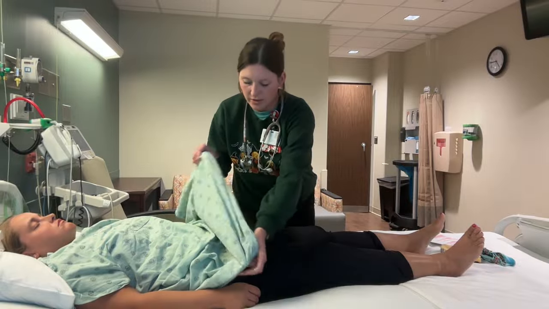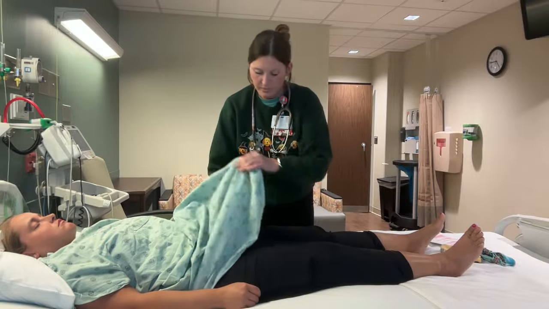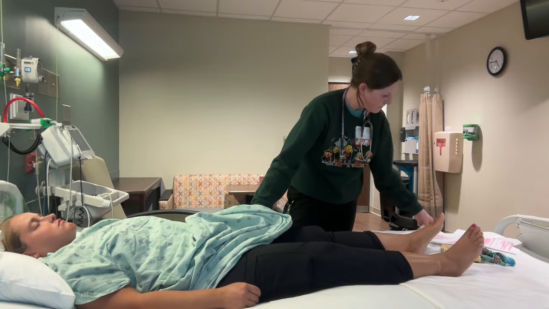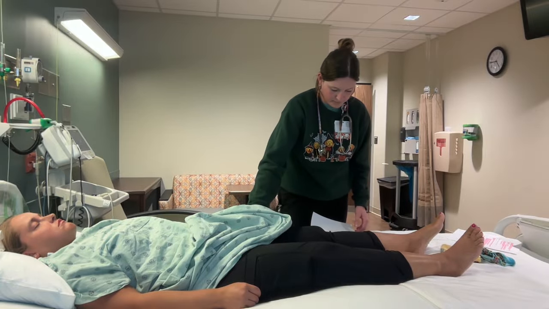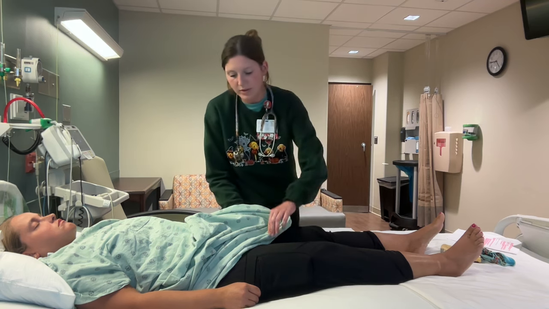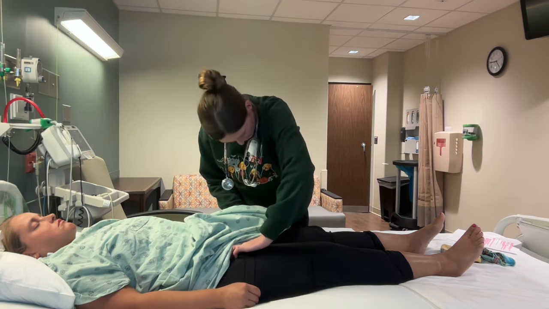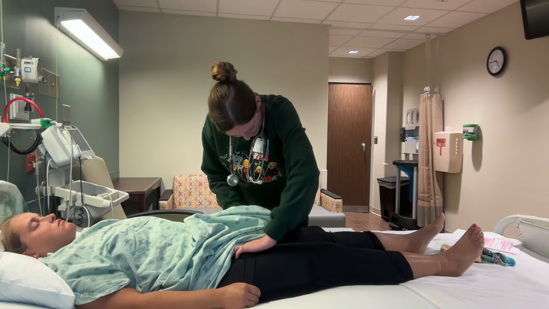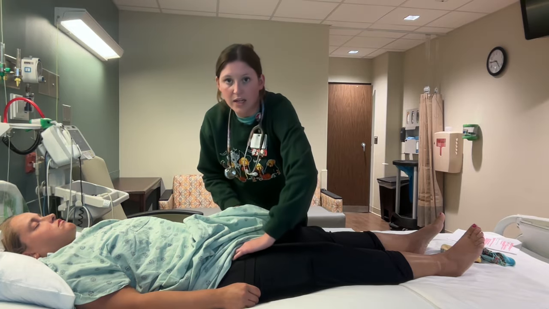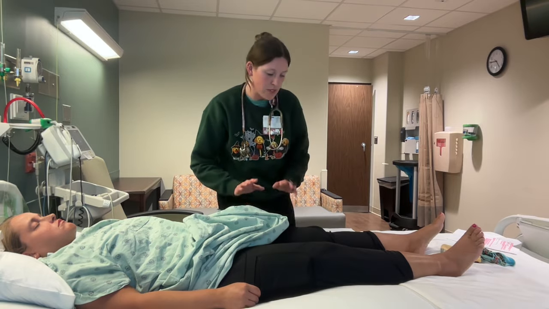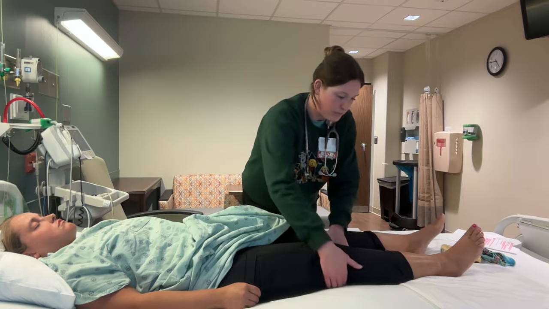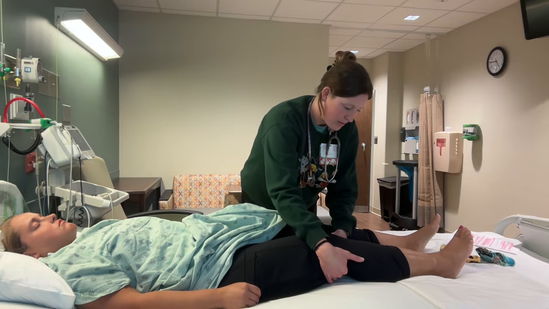I'm going to go ahead and start with the femoral pulse. The femoral pulses are +2, and I'm also palpating the inguinal nodes to see if there's anything, and I do not feel any palpable nodes. And then I'm going to move along to the popliteal pulses, which are just right behind the kneecaps.